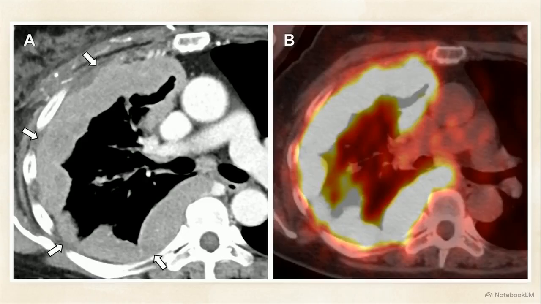Malignant pleural mesothelioma is an aggressive cancer. Its hallmark CT signature is a rind-like encasement: irregular pleural thickening exceeding 10 millimeters invading the chest wall. PET reveals metabolic activity. A high SUV max indicates intense glucose metabolism, helping differentiate highly active sarcomatoid subtypes from epithelioid ones.